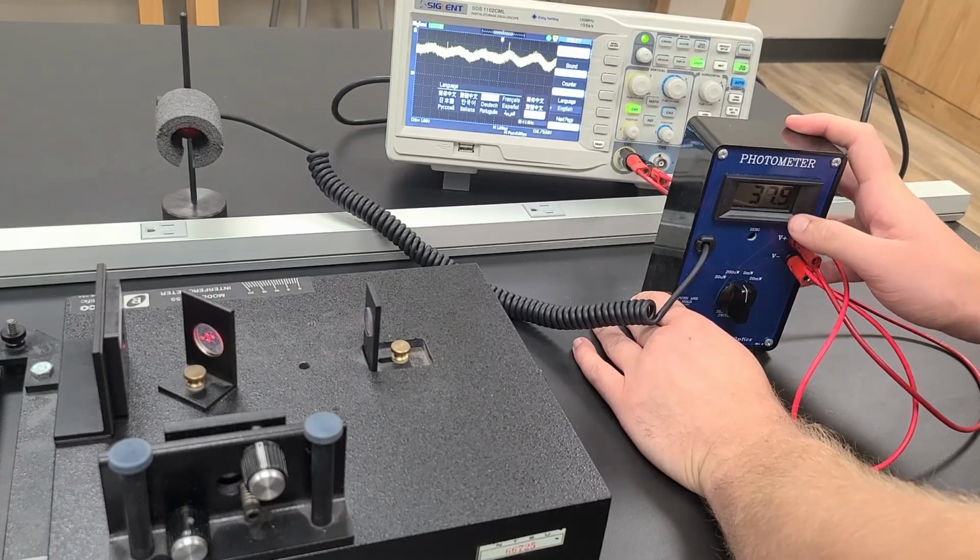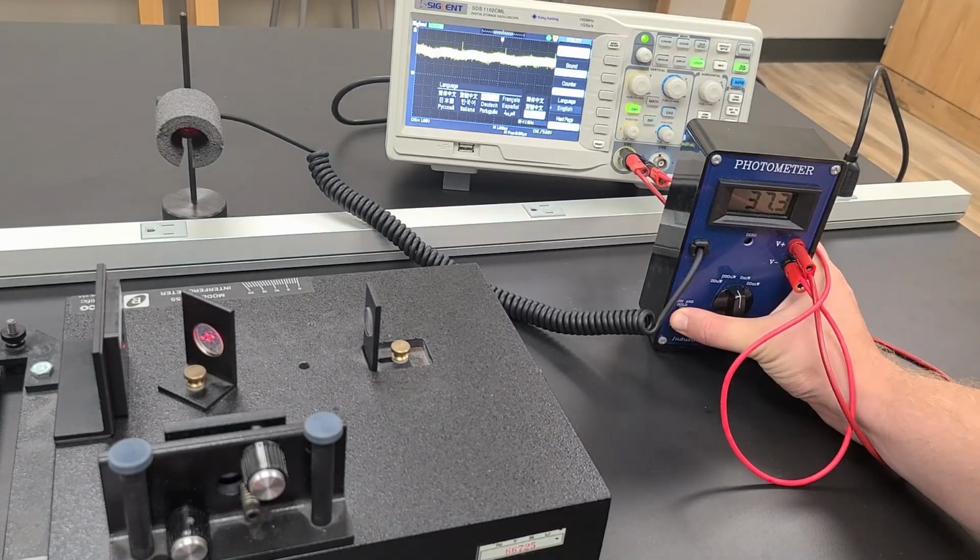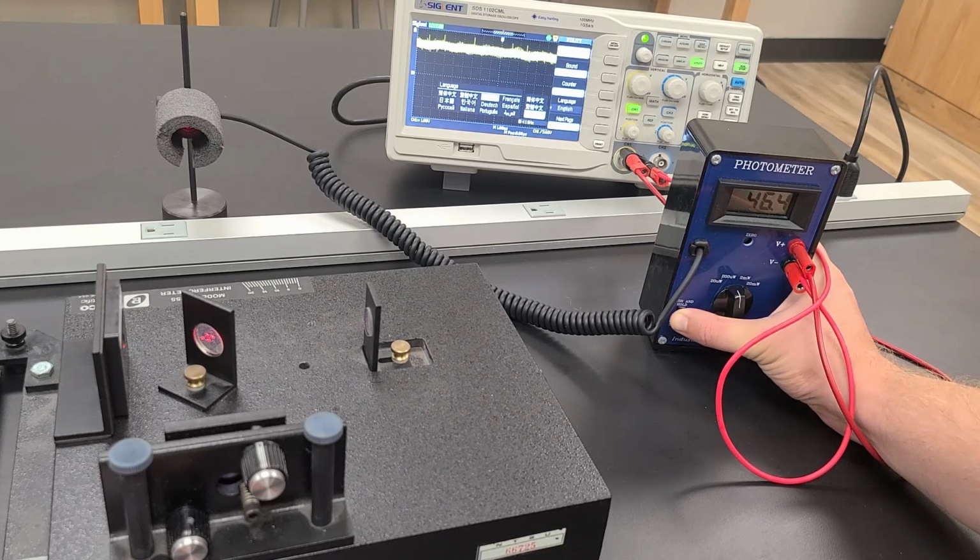So you can see a number here. If I hold that button and then rotate that micrometer and change the distance D2, you'll see that the number on the photometer will go up and down. And if you're looking at the oscilloscope, you can also see that the voltage we're visualizing is going to go up and down.